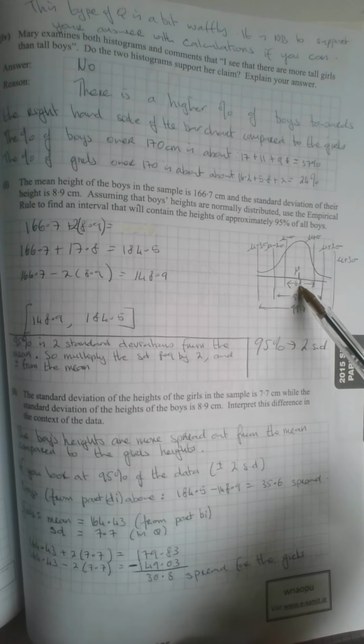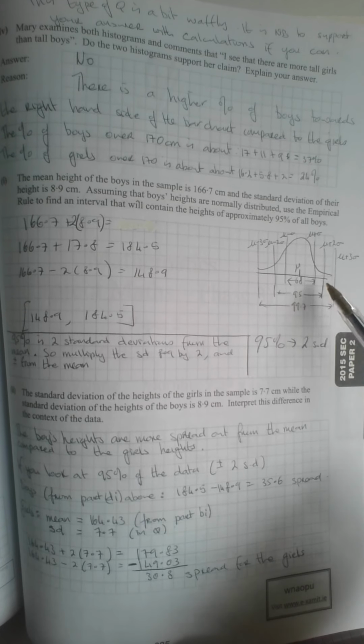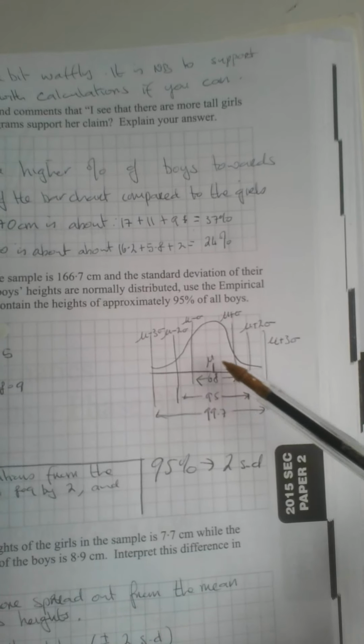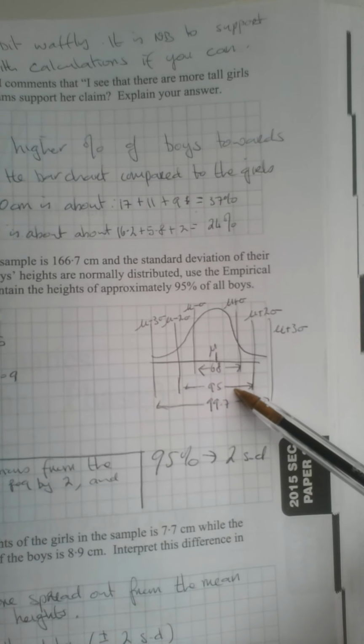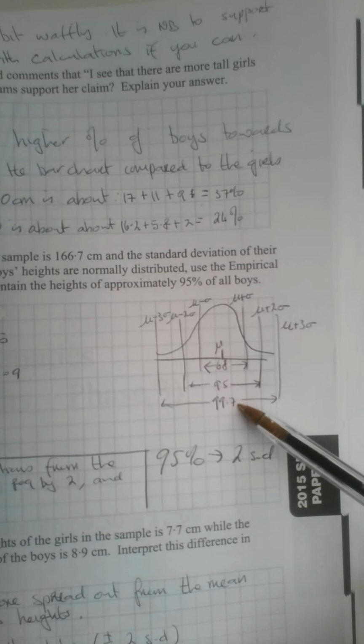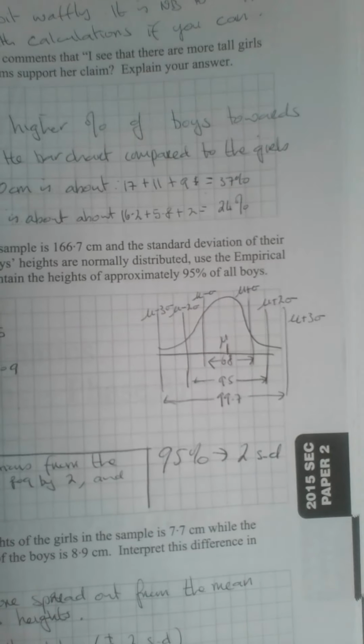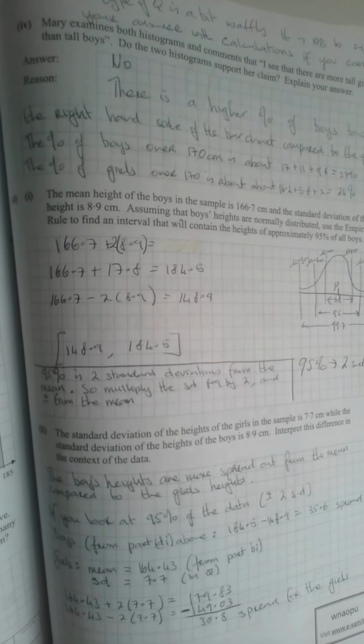So again, remember 68%, 95%, 99.7%. 68% is plus and minus 1 standard deviation. 95% is plus and minus 2 standard deviations. And to revise, 99.7% is plus and minus 3 standard deviations. Okay, so you've got to know that off by heart. It's not in any tables.